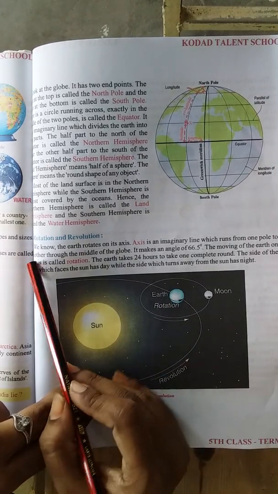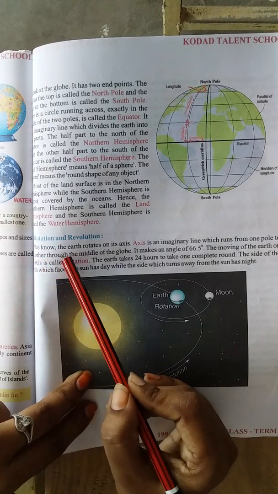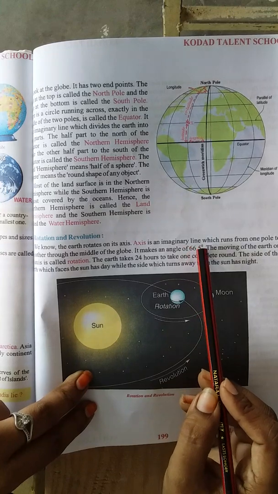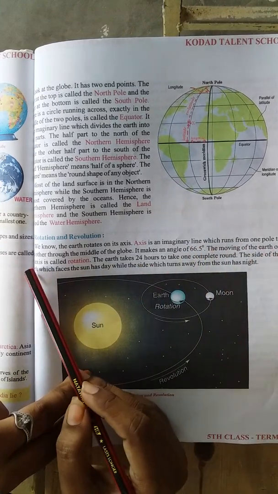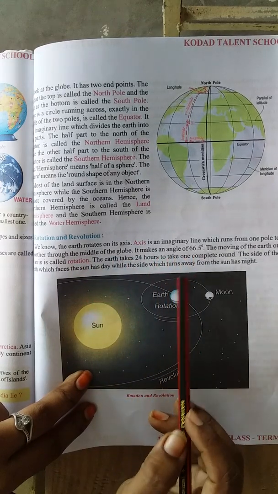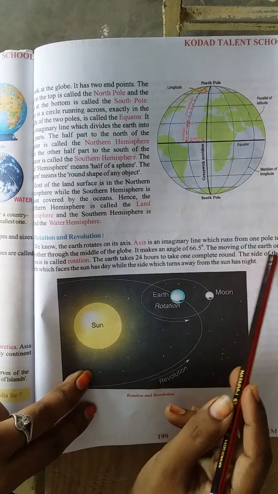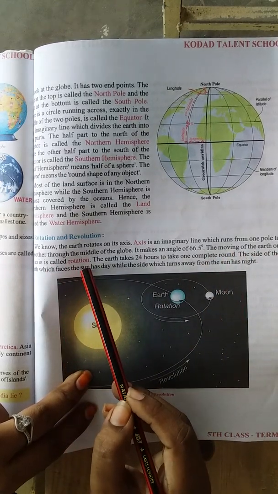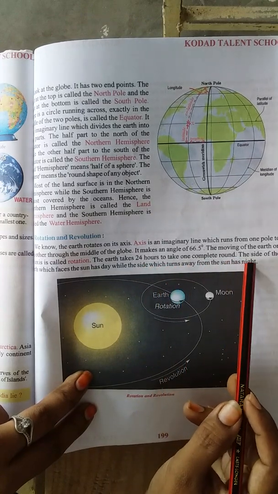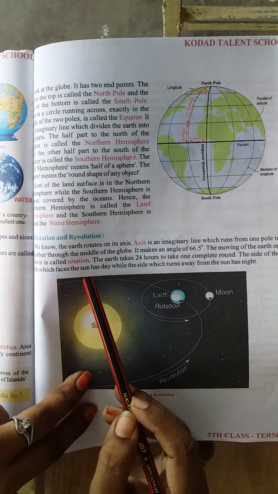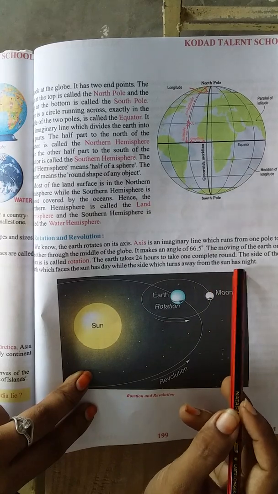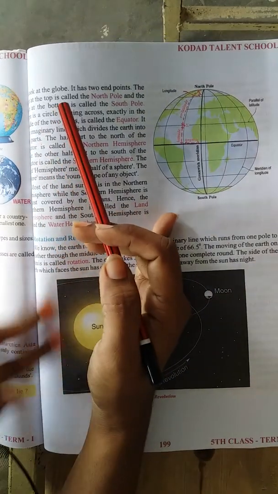Okay, once again, see, children, we know the earth rotates on its axis, an imaginary line which runs from one pole to the other through the middle of the globe. It makes an angle of 66.5 degrees. The moving of the earth on its axis is called rotation. The earth takes 24 hours to take one complete round. The side of the earth which faces the sun has day, while the side which turns away from the sun has night.